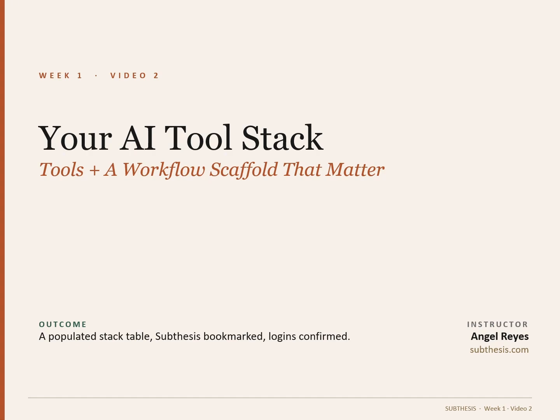That is the deliverable. Now, 2 things to set expectations. First, this is not a hype tour. I am not going to tell you that AI is going to write your dissertation. It will not. The bar from video 1 still applies. Second, this is not exhaustive. There are a lot of tools that touch the doctoral workflow. We are picking 10 plus 1 because that is the smallest stack that covers almost everything you actually do. Anything more is friction. Anything less is missing capability.